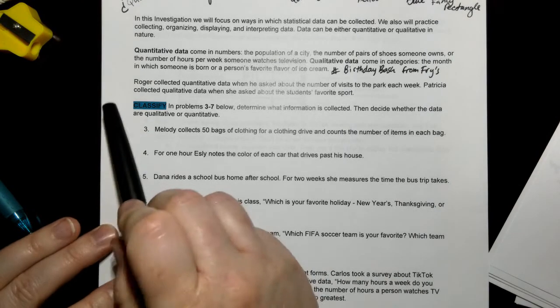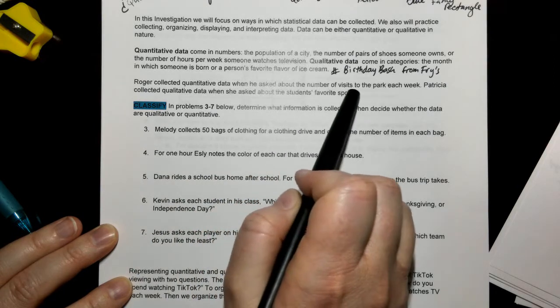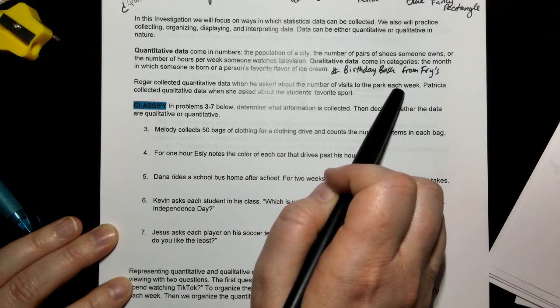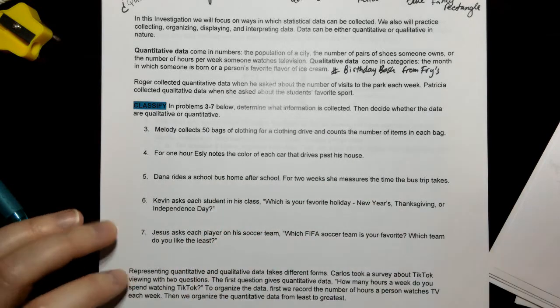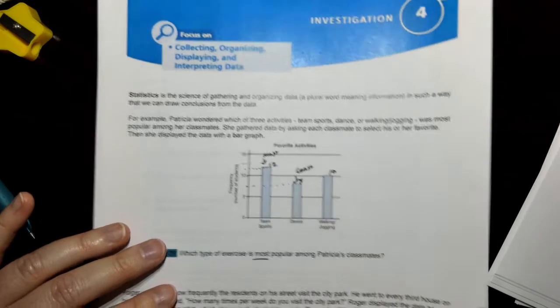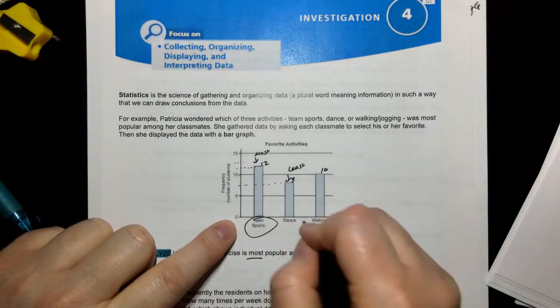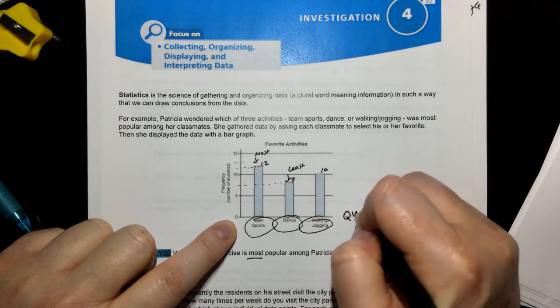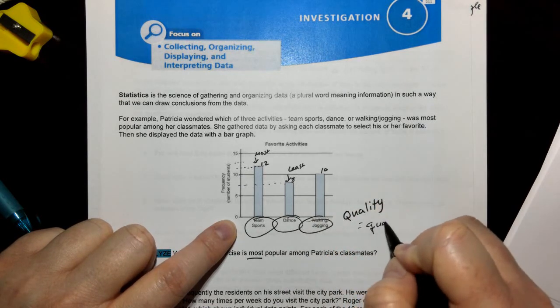That's the one. Roger collected quantitative data when he asked about the number of visits to the park each week. Patricia collected qualitative data when she asked about the student's favorite sport. So if I come back here, these are qualities, so it is qualitative data.